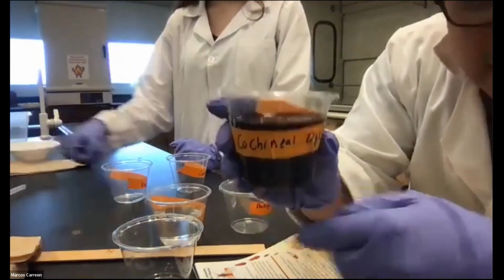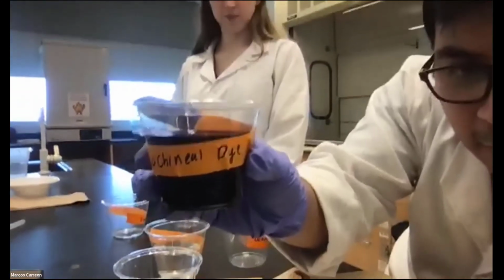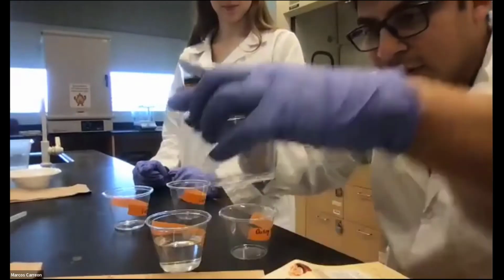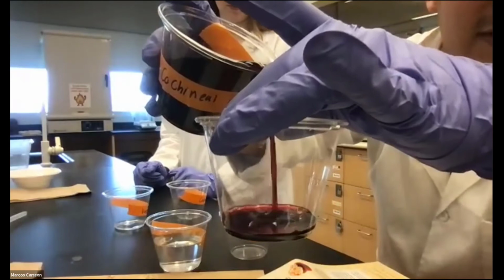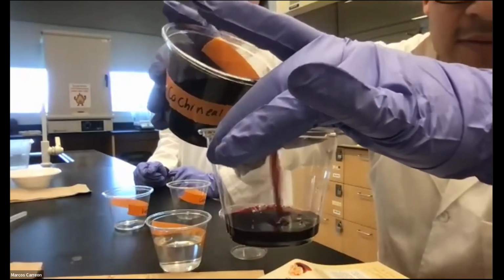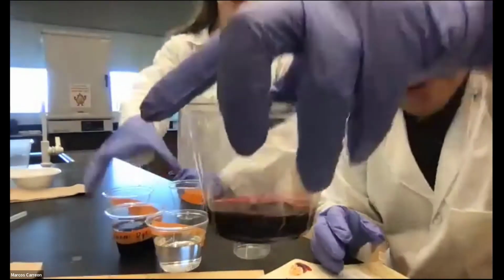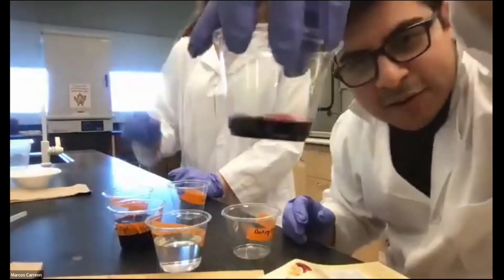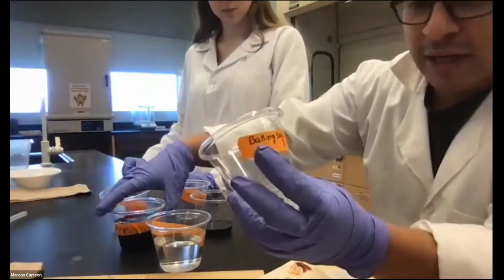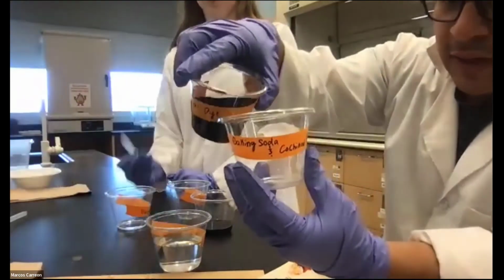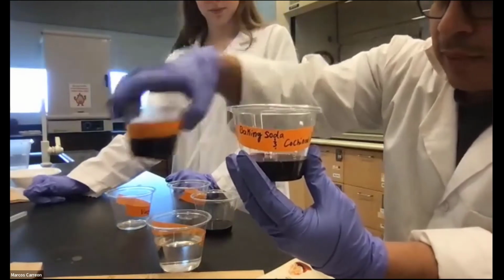This is the cochineal dye. Like I said, this one's grape looking, cranberry juice looking. I'm going to place it in this other one so you can see the color. There you go. It's kind of cranberry grape looking. So what color is that? Dark red, purplish. This is our control here. Then we're going to add some of the cochineal dye to this cup here. Again, that's dark red, purplish.